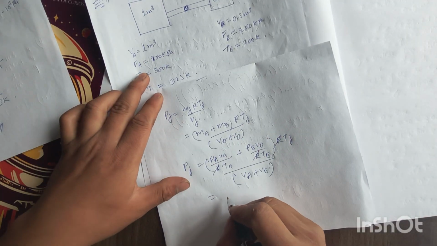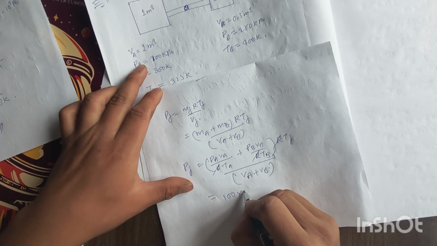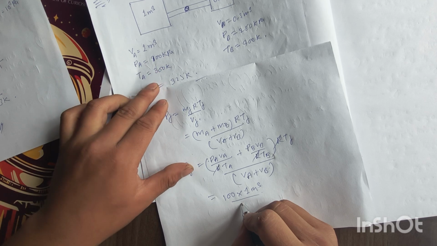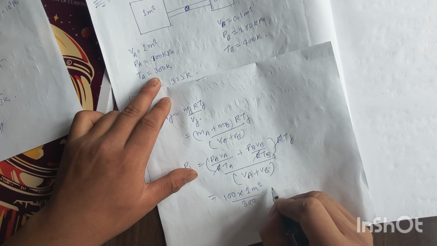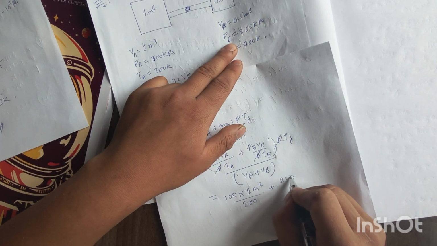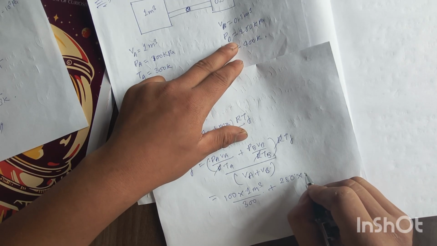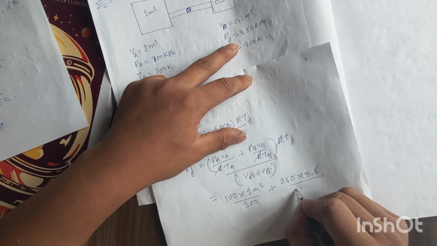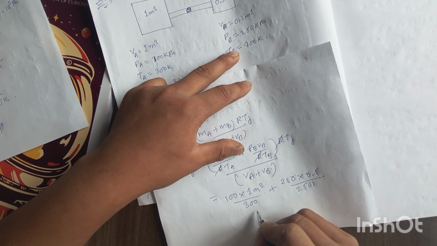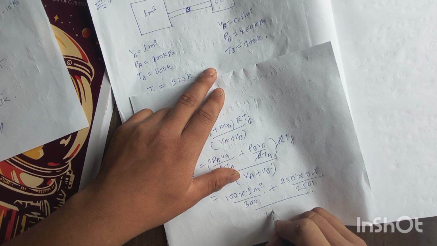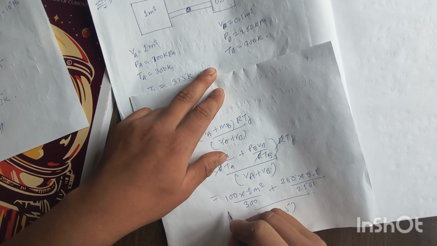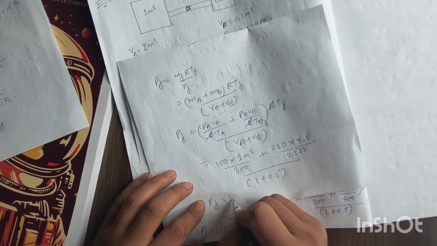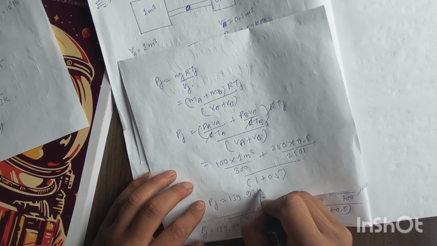So pressure at A will be 100 kilopascal, 1 meter cube, whole divided by TA 300 Kelvin, plus PB 250 kilopascal into VB, which is 0.5 meter cube, whole divided by 400 Kelvin, all multiplied by 325 Kelvin and divided by VA plus VB, 1 plus 0.5. Therefore, after calculating, you will get PF equal to 135.93 kilopascal.